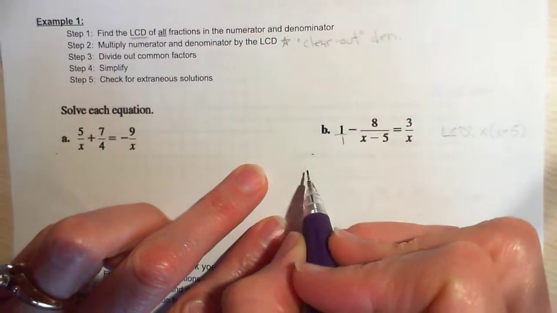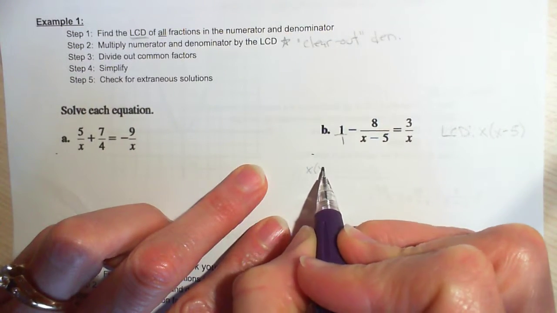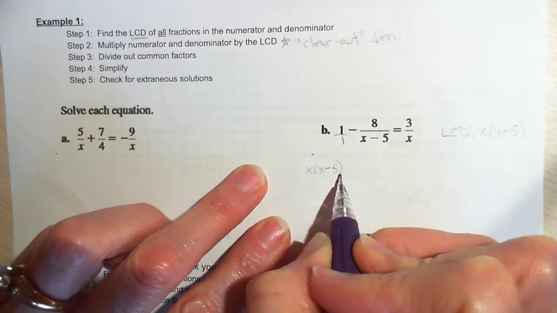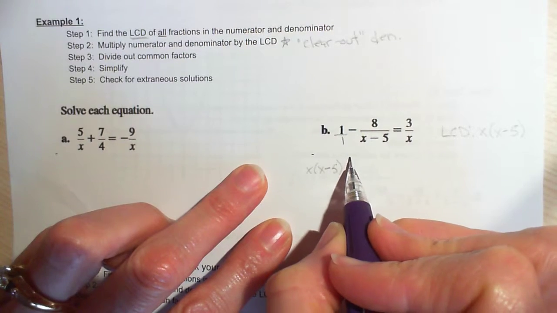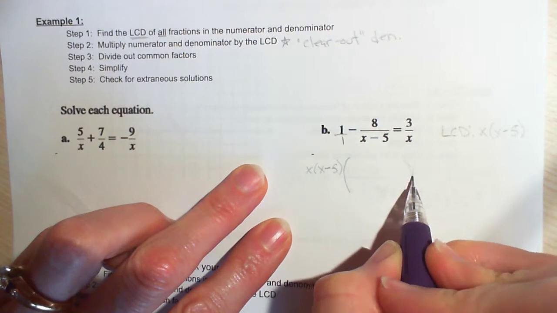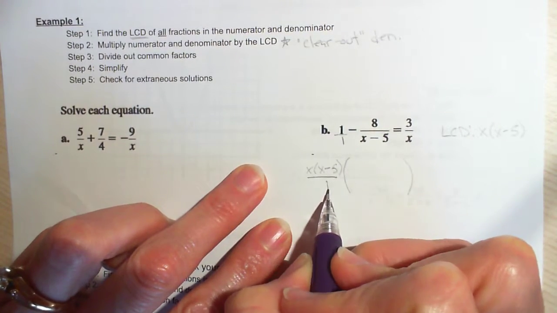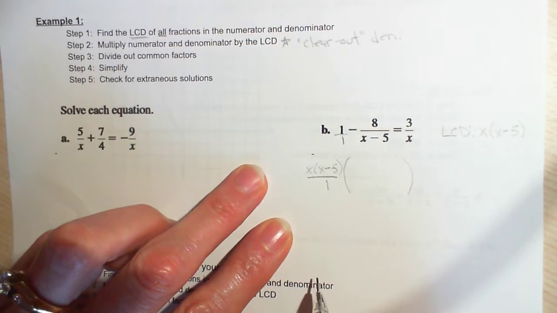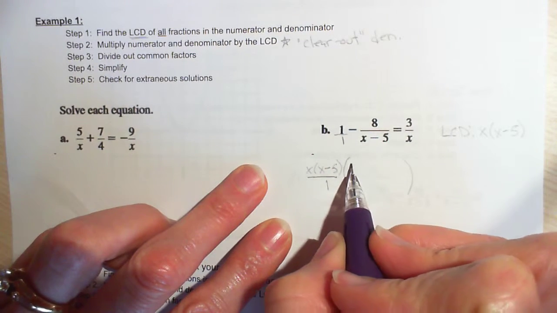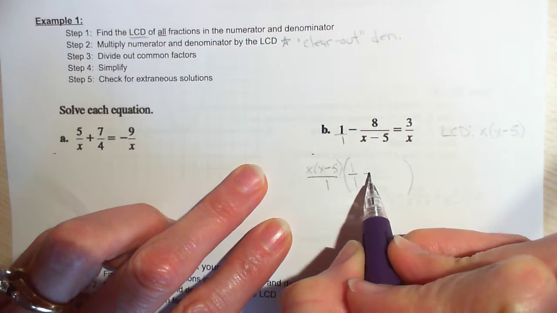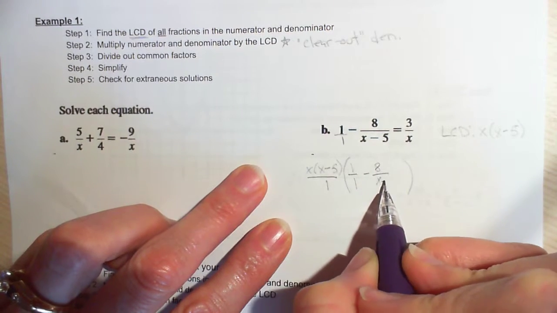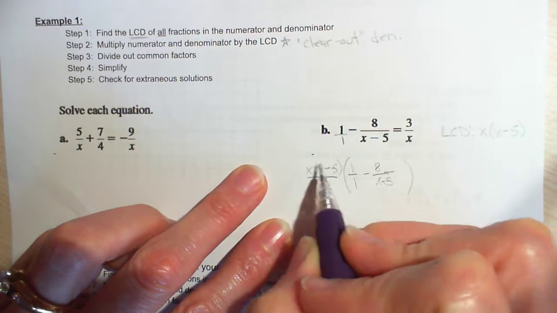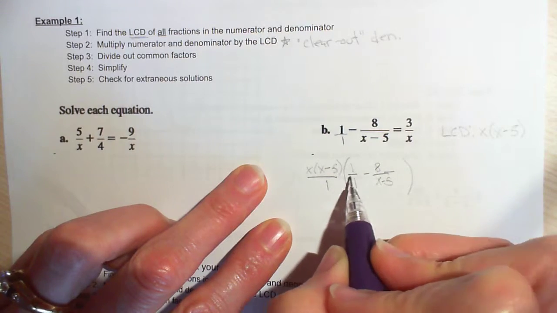So there's different ways to write this. I'm going to do it like this. I'm going to say I'm multiplying each term by the least common denominator. So I'm going to write the least common denominator as a fraction just because we're multiplying two fractions. And then I'm going to write my problem here. I'm just showing that I'm multiplying the least common denominator.